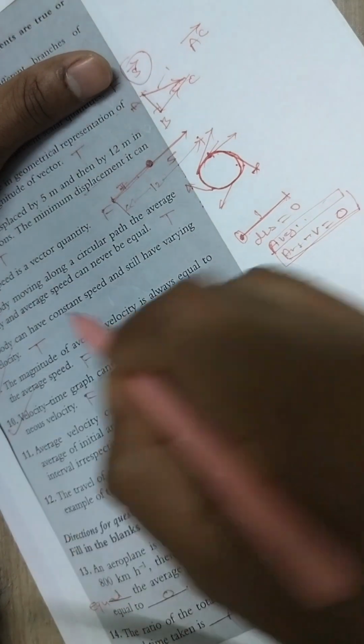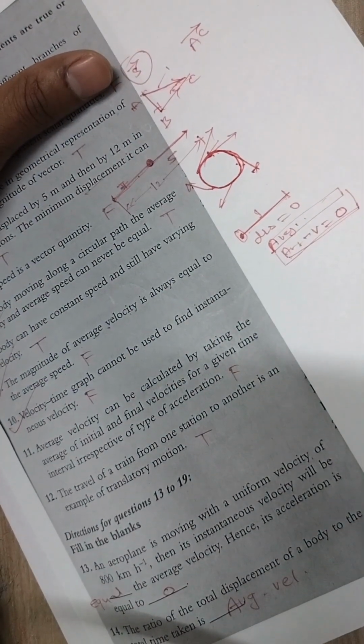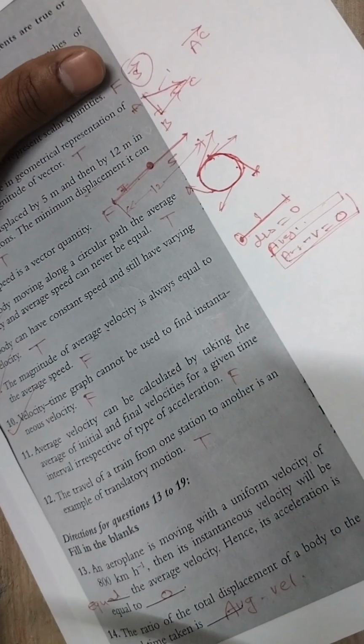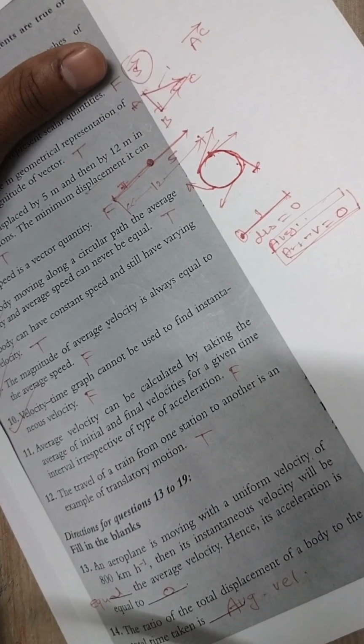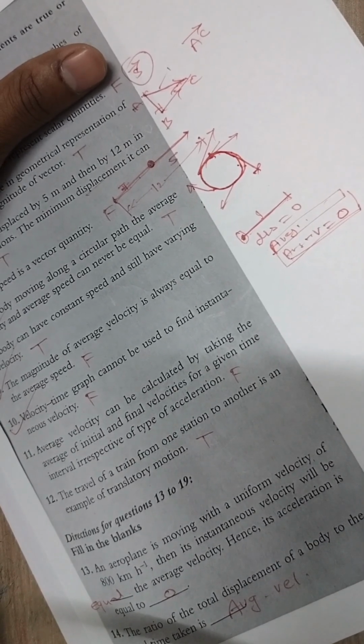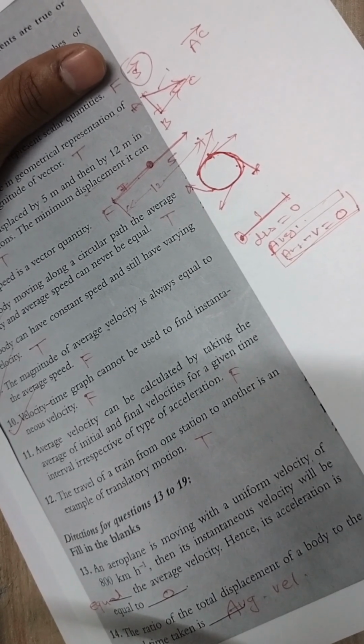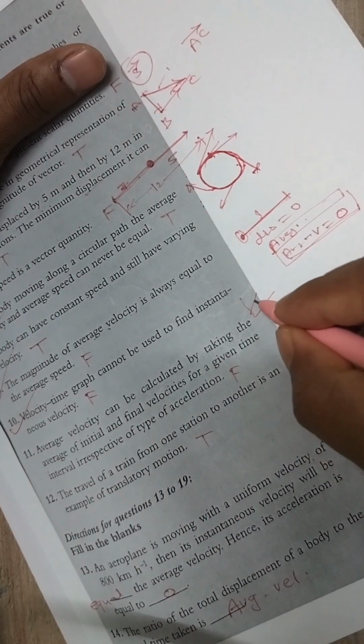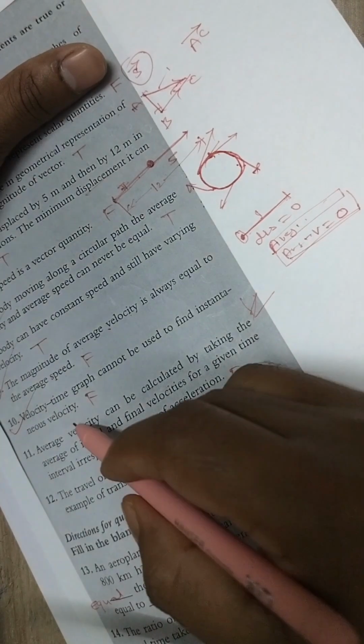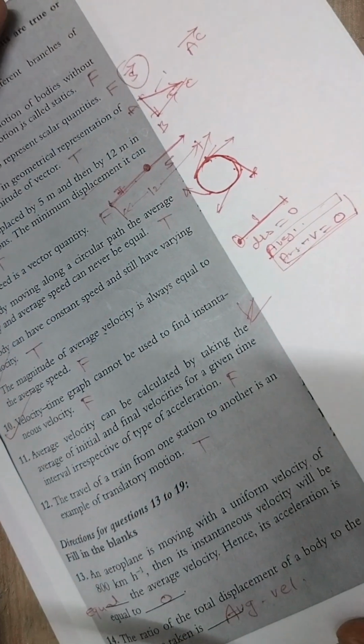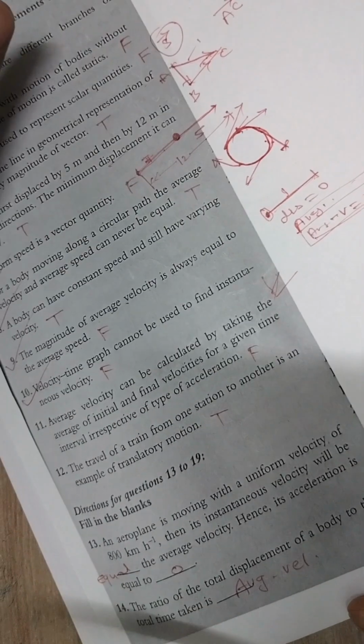Okay. Ten. Velocity time graph cannot be used to find instantaneous velocity. Obviously we can use it for instantaneous velocity. Instantaneous means like a car, at what time, at a moment of time, what is the speed? So with the velocity time graph we can find at what time what speed is there. This is false, we can find.